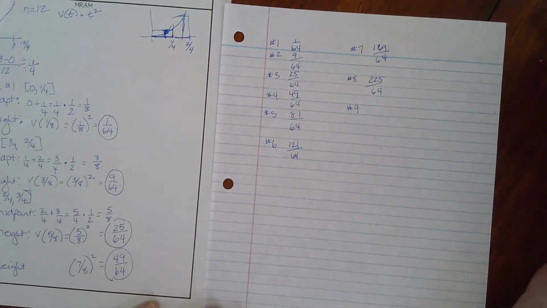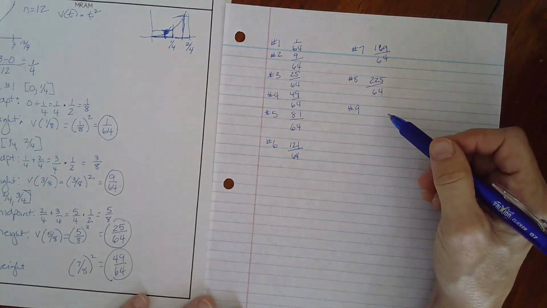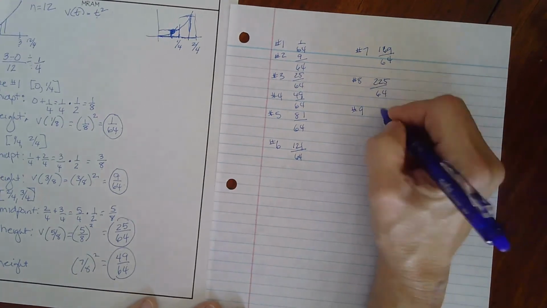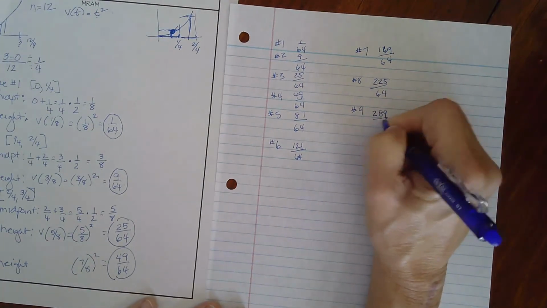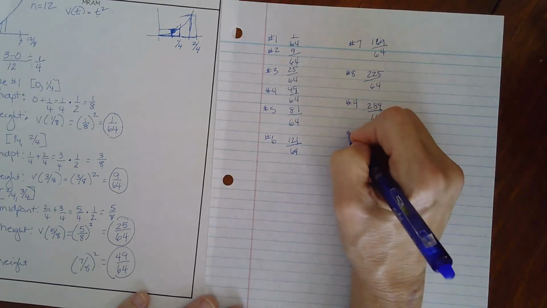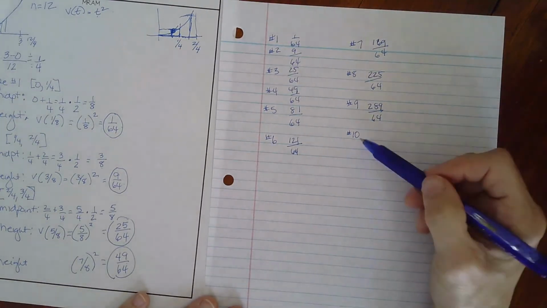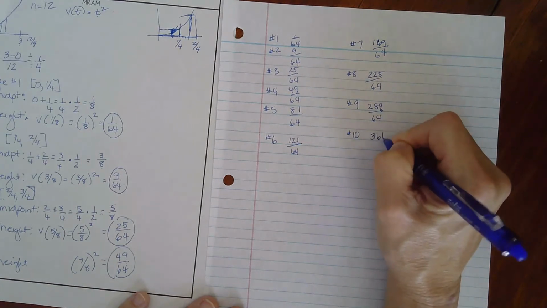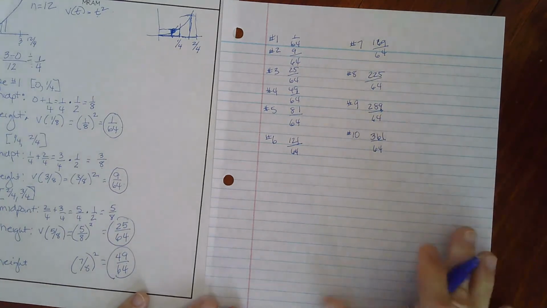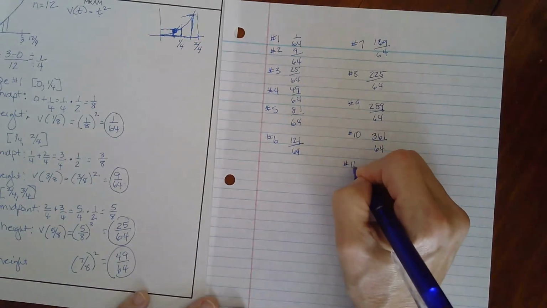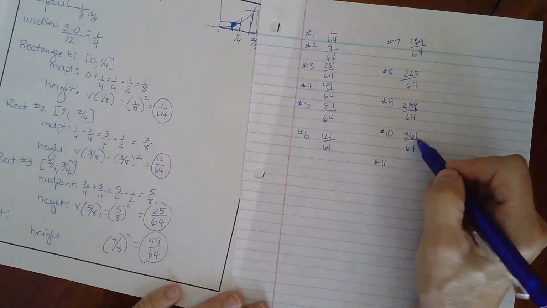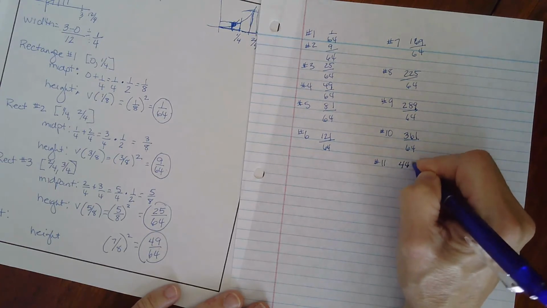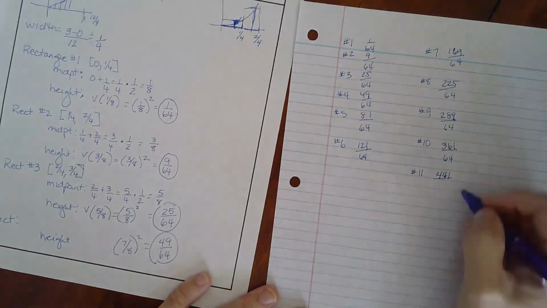The 9th rectangle will be, that was 15, 17 squared, which would be 289 over 64. Rectangle number 10, that was 17, 19 would be 361 over 64. Rectangle number 11, that was 19. 21 squared is 441 over 64.